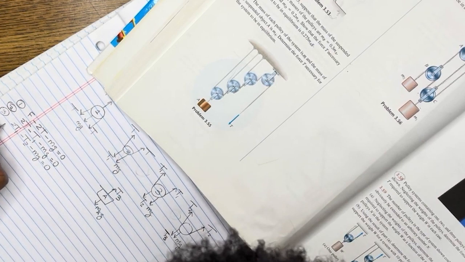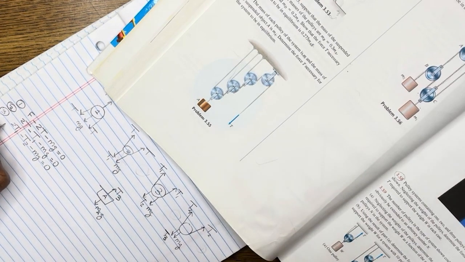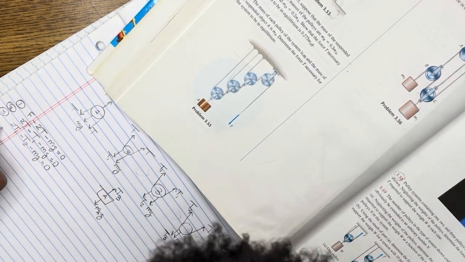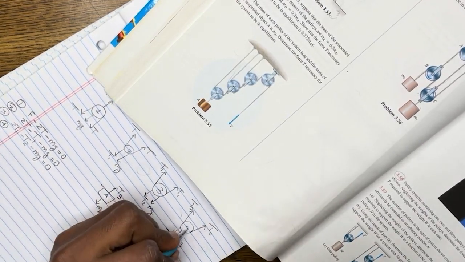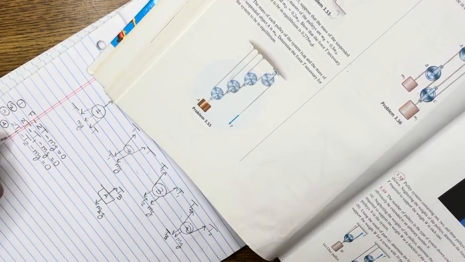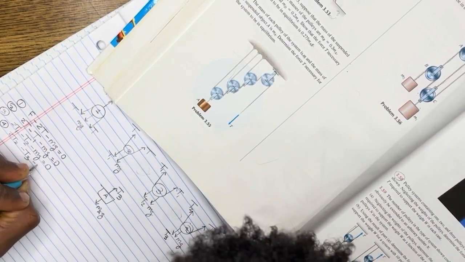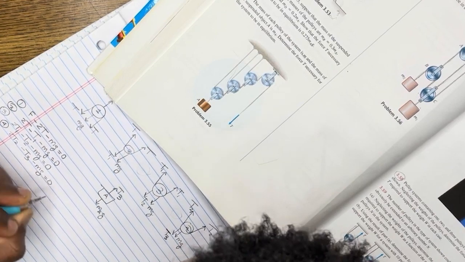And for the fourth pulley, we have 2T2 minus T3 minus mg is equal to 0.